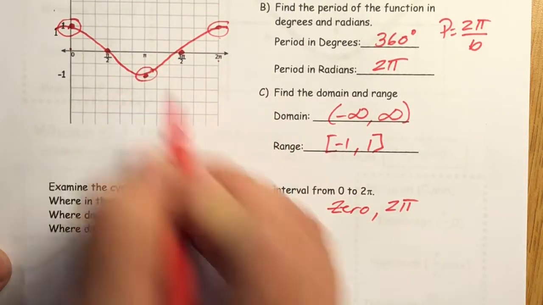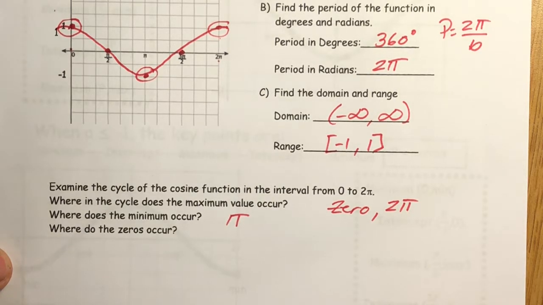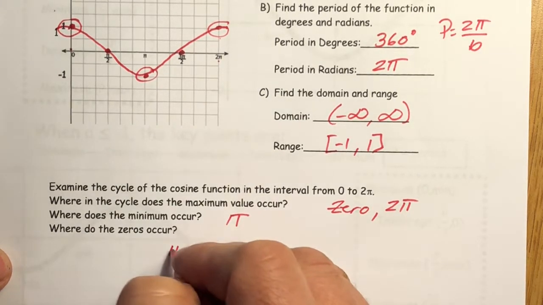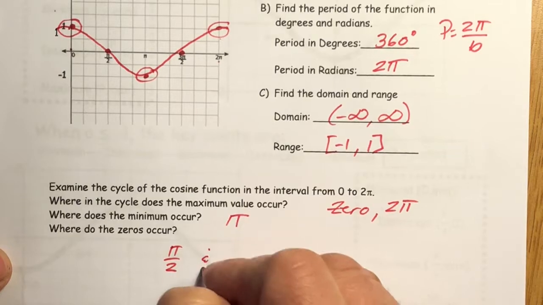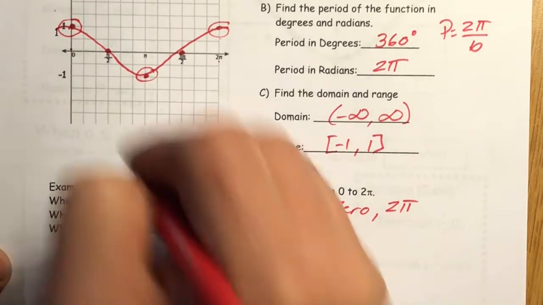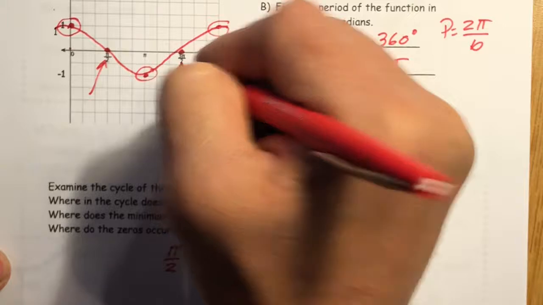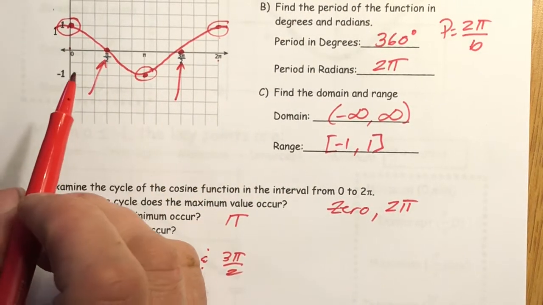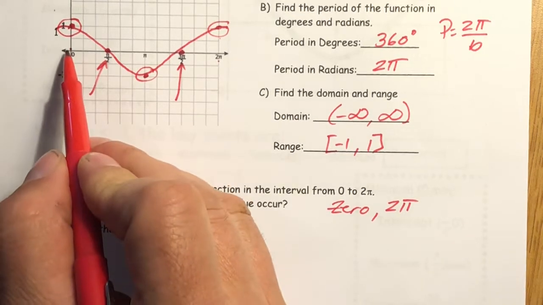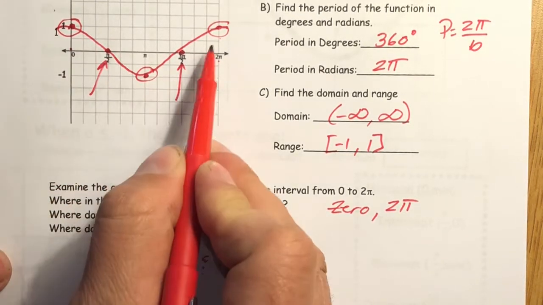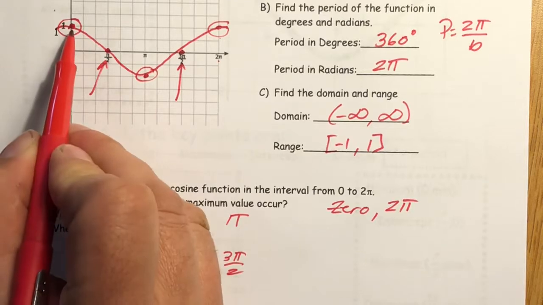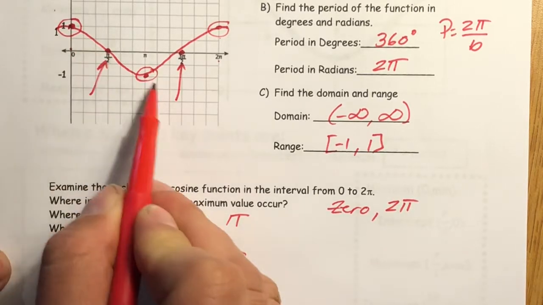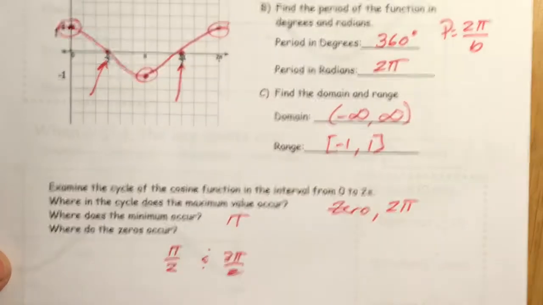Right there, there's my minimum. Where do the zeros occur? At pi over 2 and at 3 pi over 2. Here and here, those are my zeros. So unlike the sine, which went 0, max, 0, min, 0, the cosine is going to go maximum, 0, minimum, 0, maximum. Fantastic.